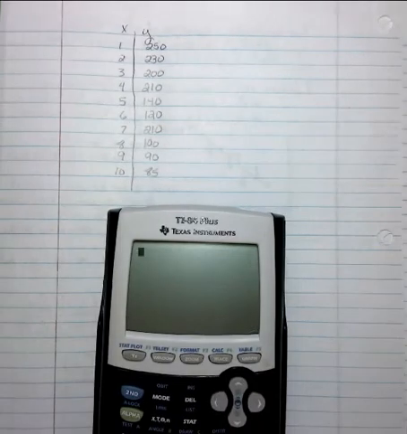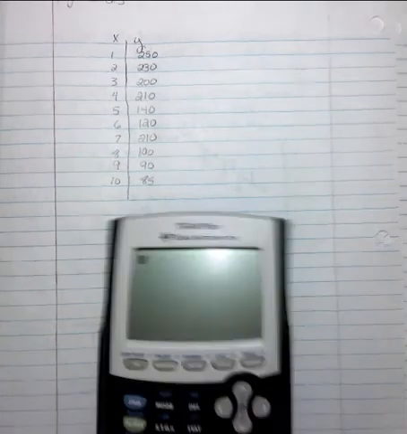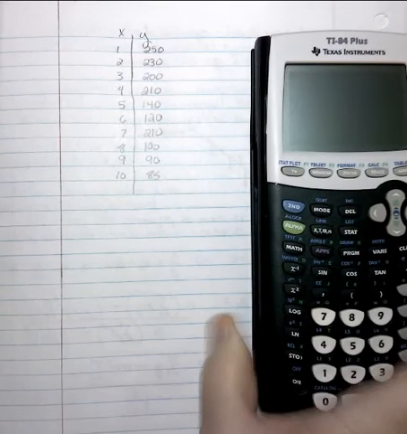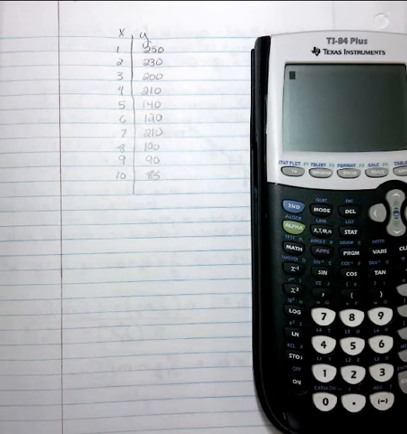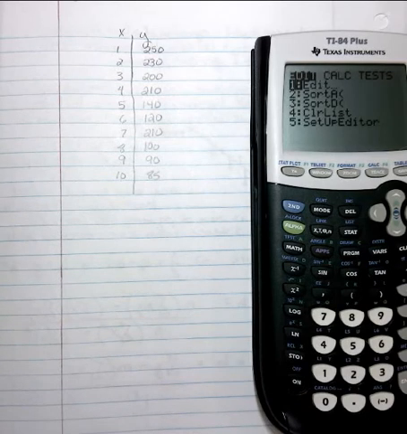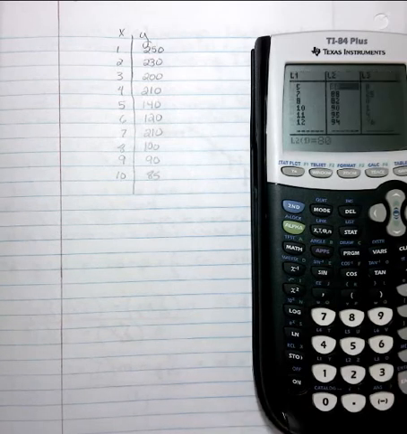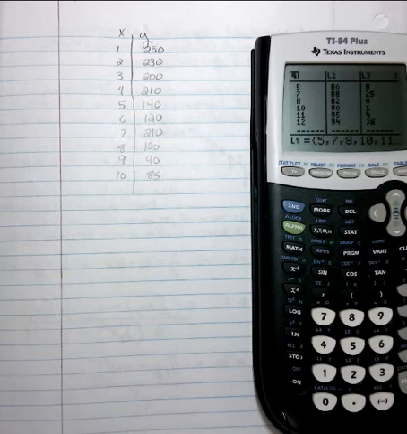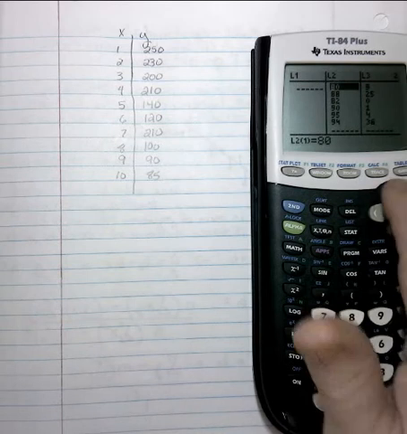So we're going to go to the calculator. We're going to go to the Stat key, press Edit, and we want to clear out any old lists that you may have. So we're going to go to the top of the list and hit the Clear key and Enter, and do that for each of the lists that you have there.